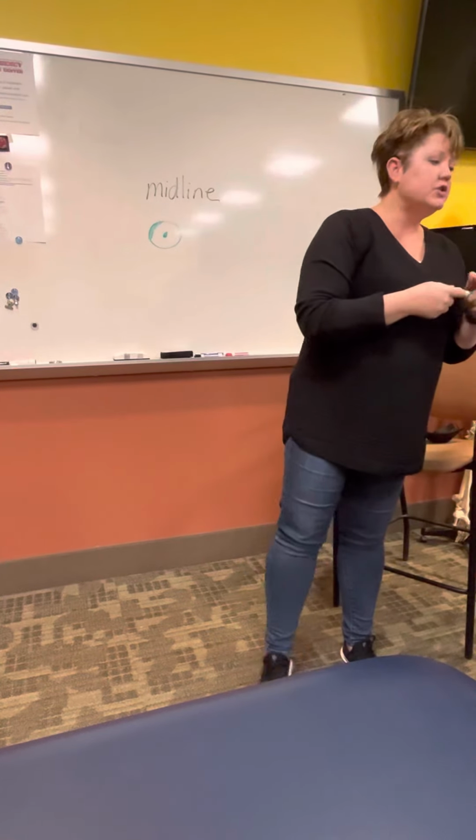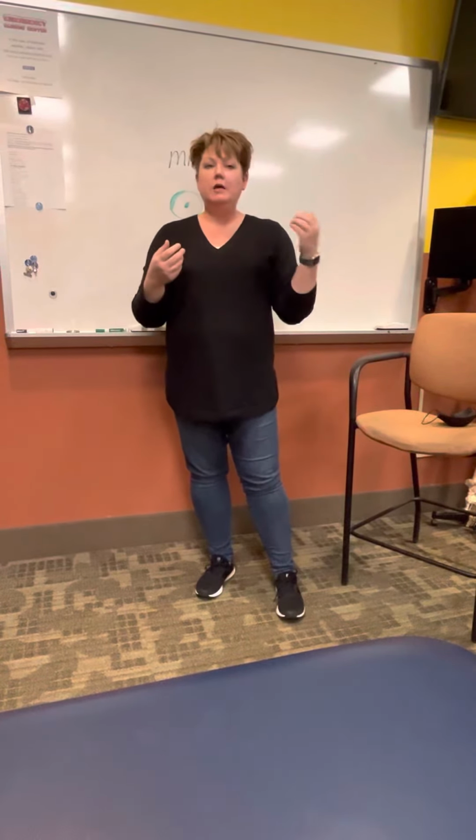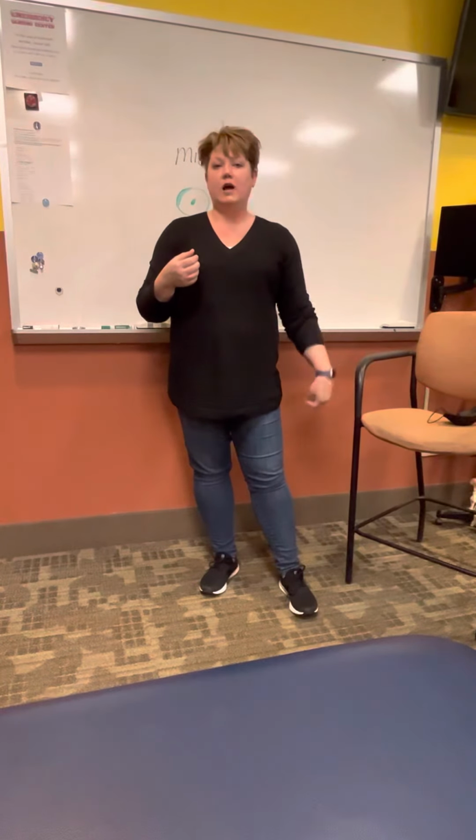And then the last two terms are ipsilateral and contralateral. Contra means opposite. If I was being contrary, I would be arguing with you. I would be expressing the opposite opinion that you are. Contra, opposite. And lateral means side. So contralateral means opposite side. Ipsa means same. Ipsilateral means same side.